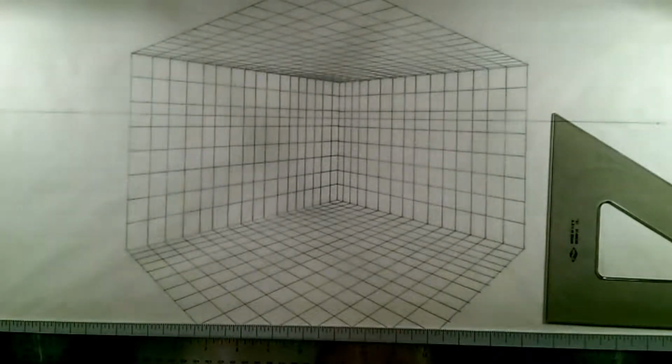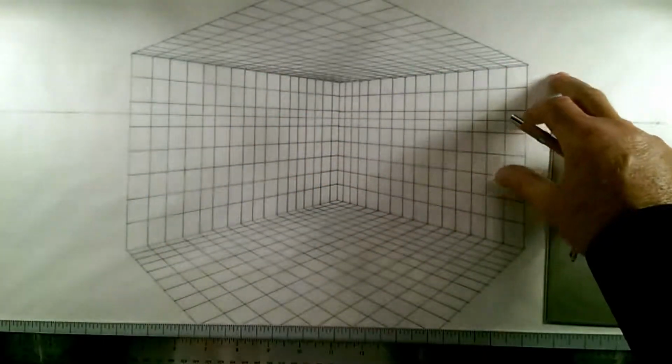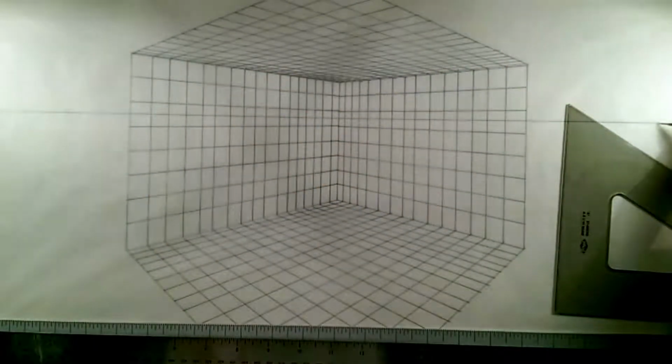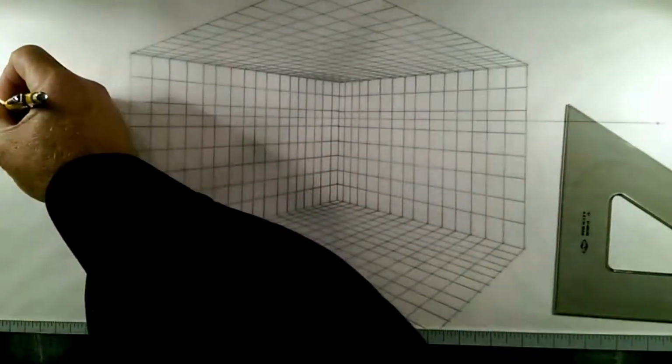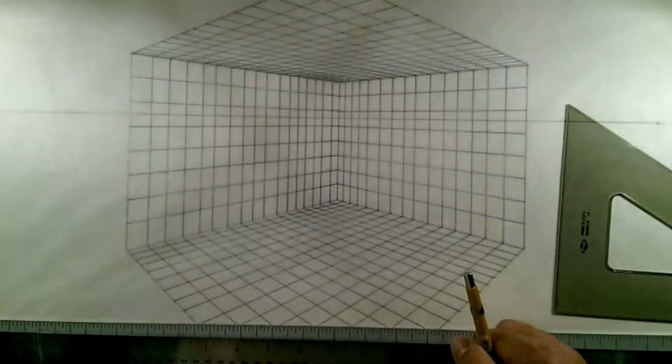Our perspective grid is taped to a drafting surface. Now on top of our perspective grid, I've taped a sheet of tracing paper, and I've made sure that I've kept track of my vanishing points on the right hand side and on the left hand side, as we're going to be using these throughout this next drawing process.